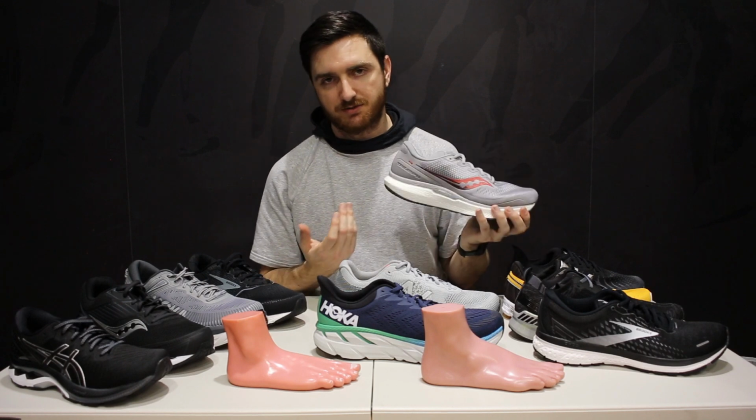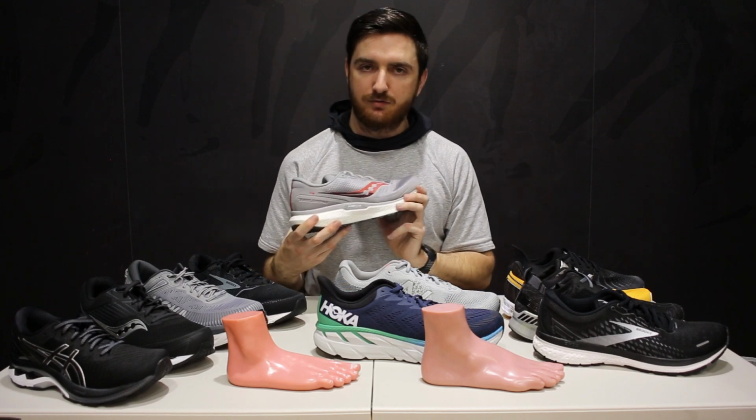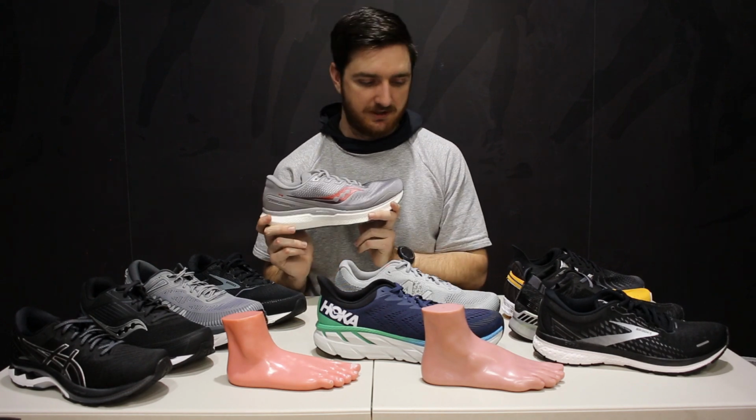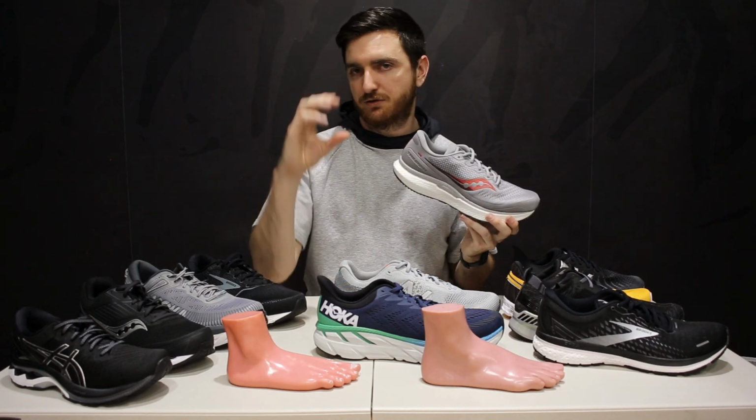With the thermoplastics, you'll see it in quite a lot of the carbon running shoes. It is quite flexible. With that energy return, you need something that is quite flexible, something that does have a bit of shock absorption in it.